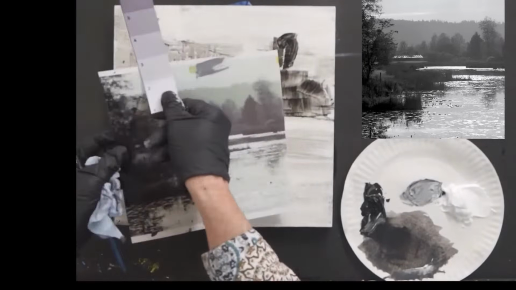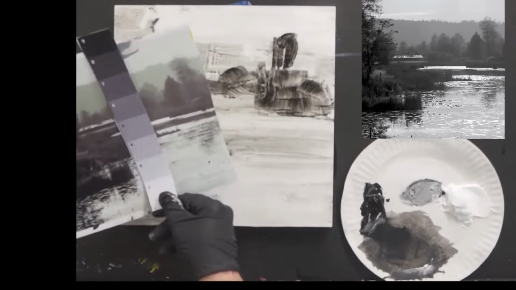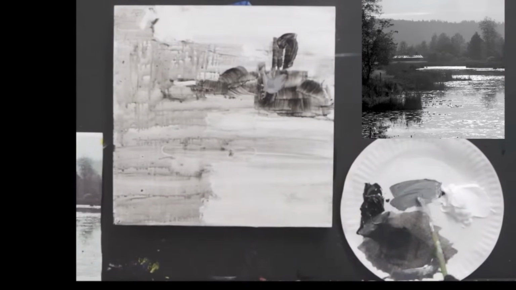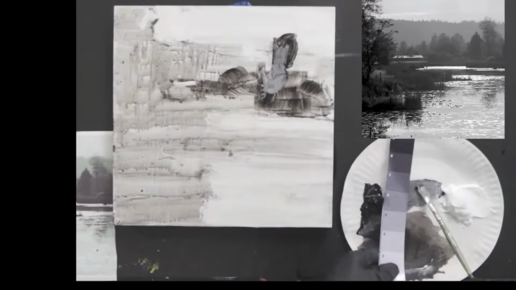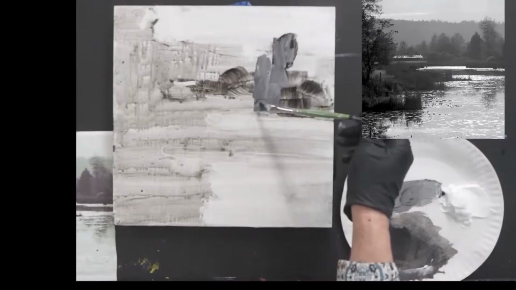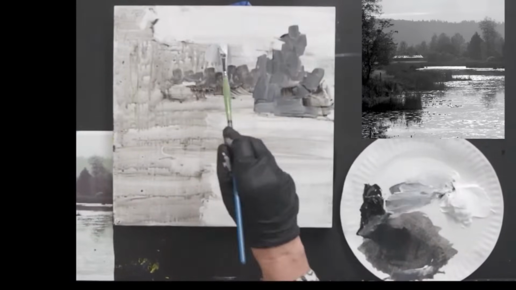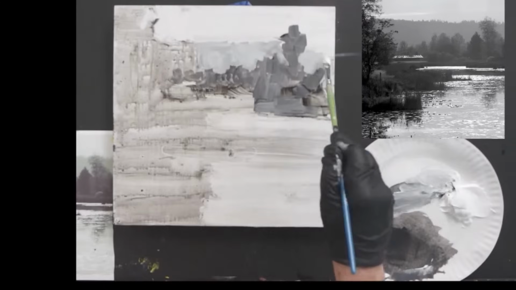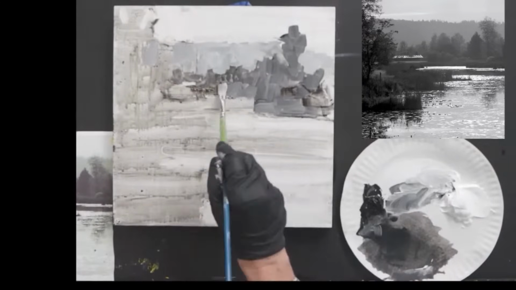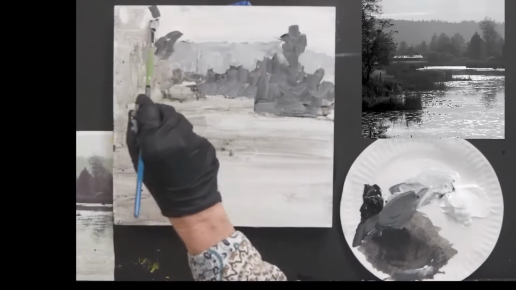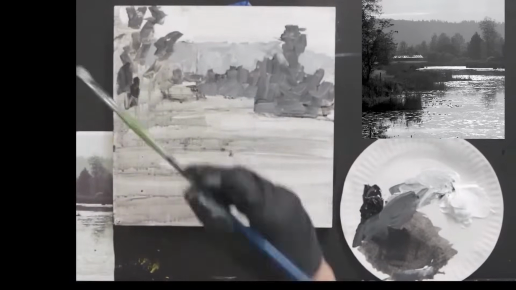I am using a value scale to test my values, to see how dark to make my mixtures of black, white, and gray. I am using my little value scale. Hopefully you can download it off the website, but I'm using that value scale to test out the values to make sure I get them right, because as I've been hammering home, values are the most important thing here.